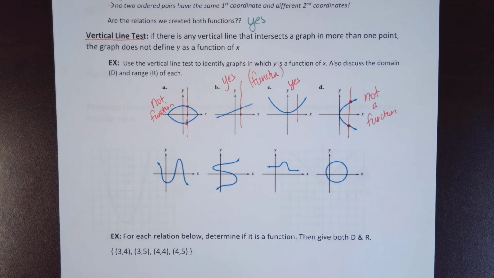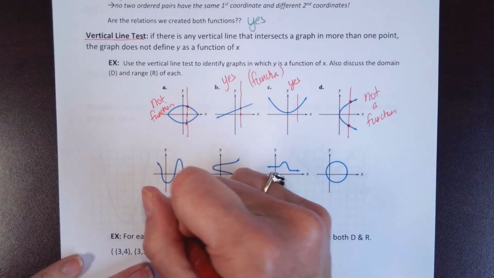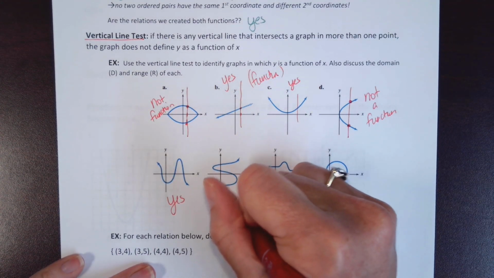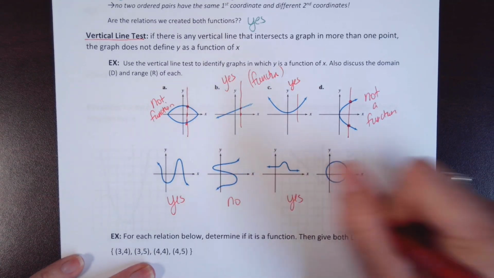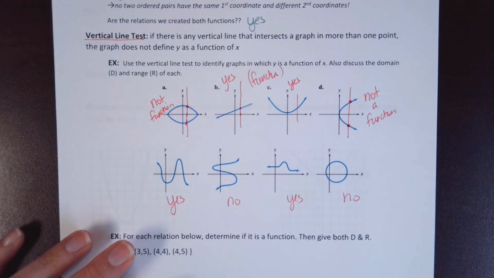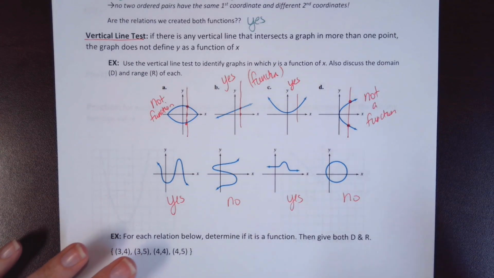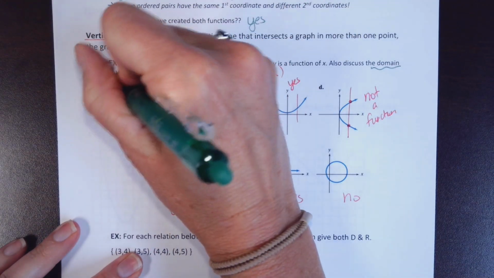Pause the video, go over that. You should get these results according to the vertical line test. Then it also says let's discuss domain and range. So let's do that. Let's stop and discuss domain and range.